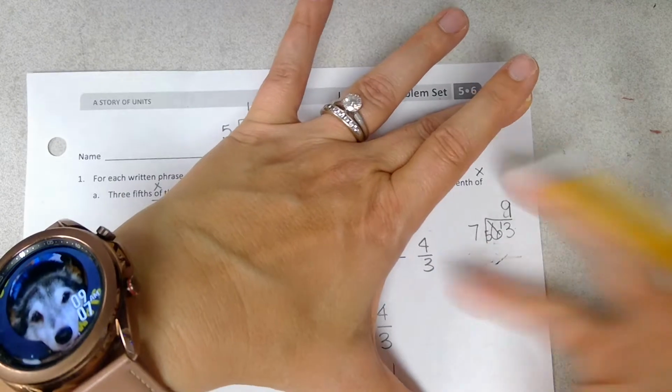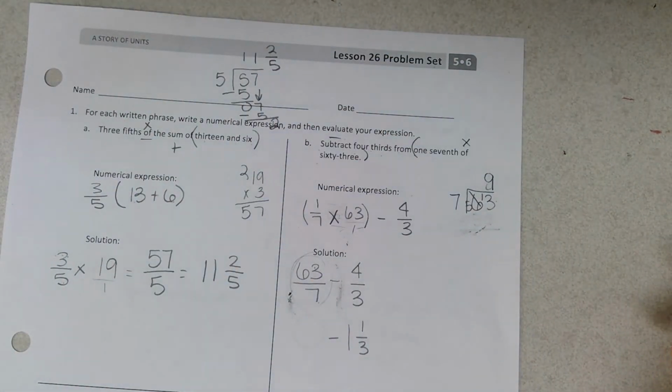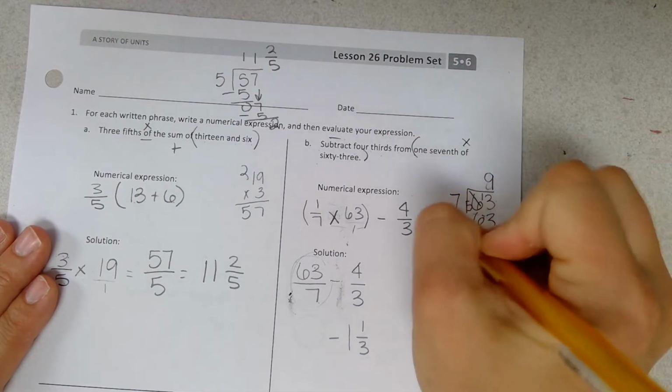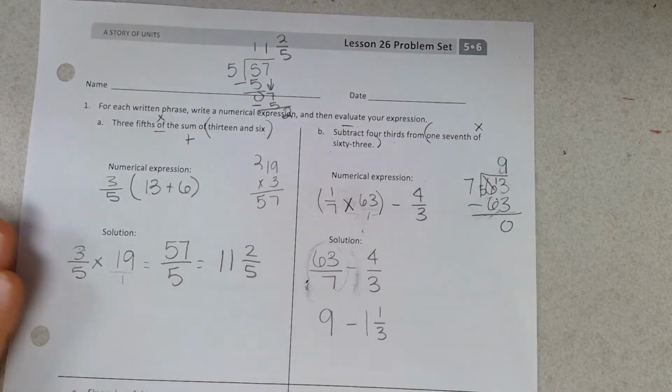That is my bad, because it goes in completely evenly. Sorry, that was my mistake. So this is 9, okay?